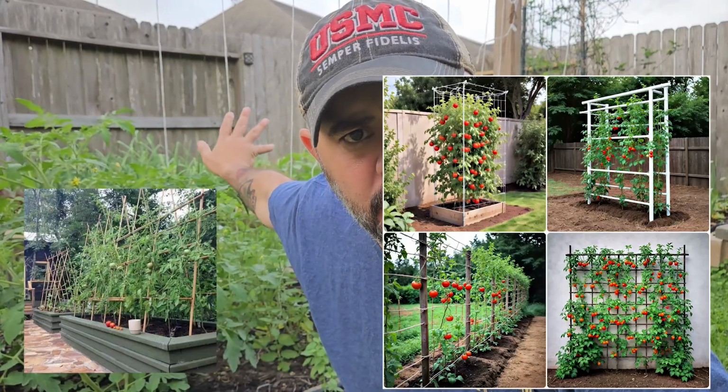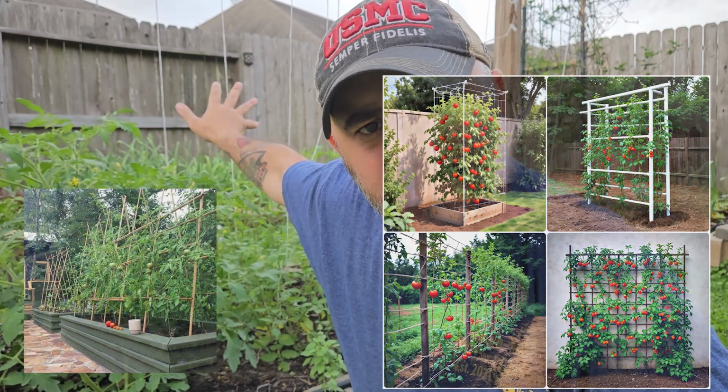So if your goal is to grow a bunch of tomato plants, and you get indeterminate tomato plants, you want to make sure it has a trellising system. If you don't have a trellising system, you might not want to get indeterminate tomato plants.